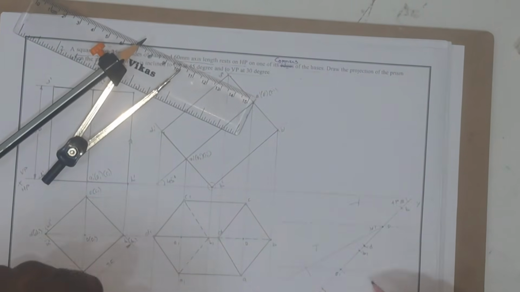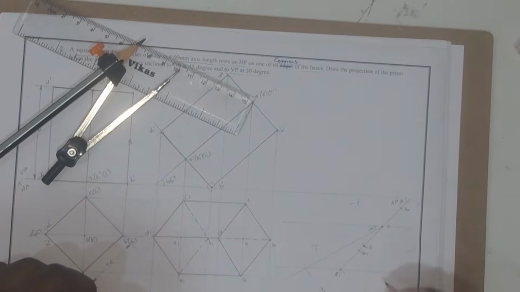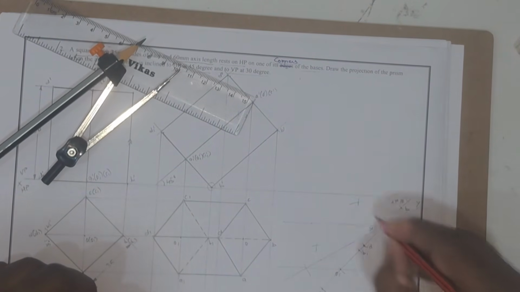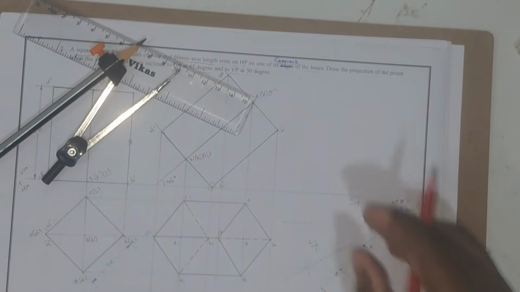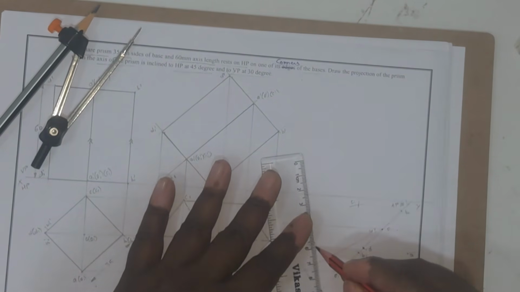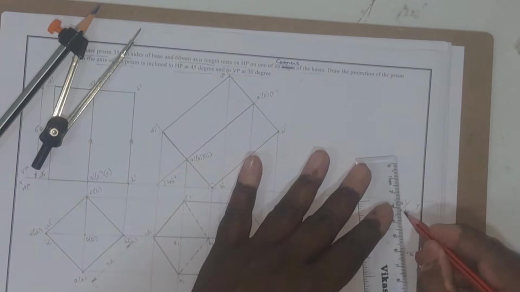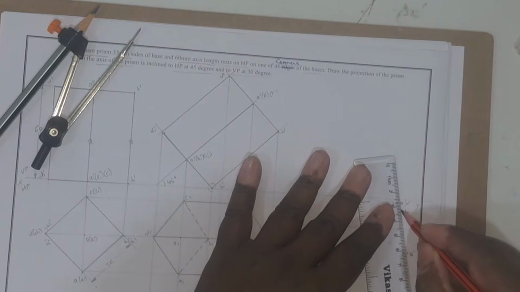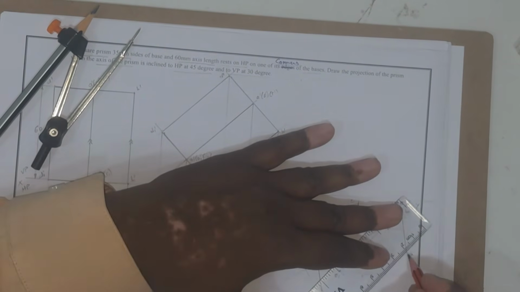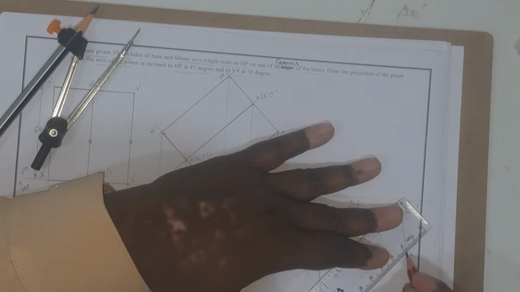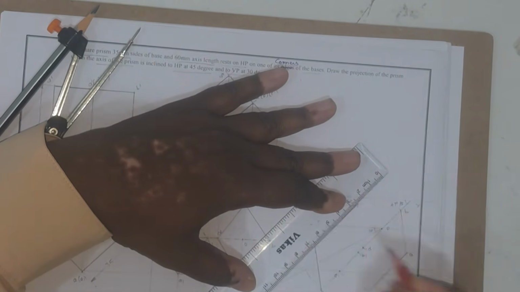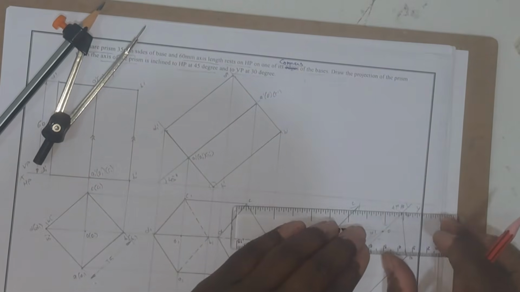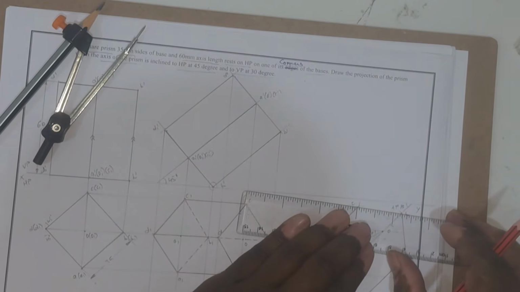So I have my point A1 here, A, C and C1. So recreate by joining these with proper visible lines. If you are drawing it in the grid sheet, it will be easier for you.